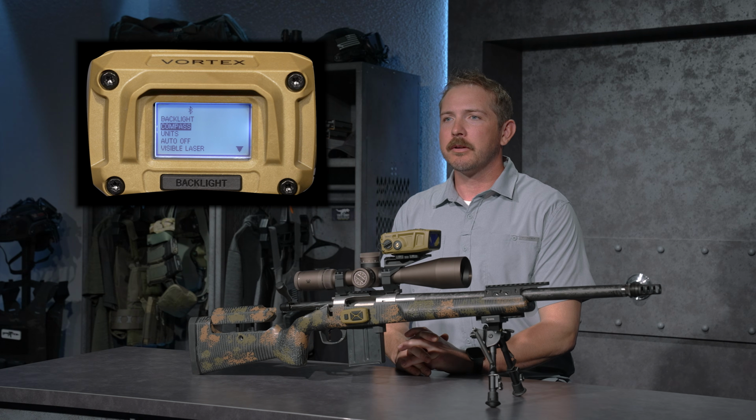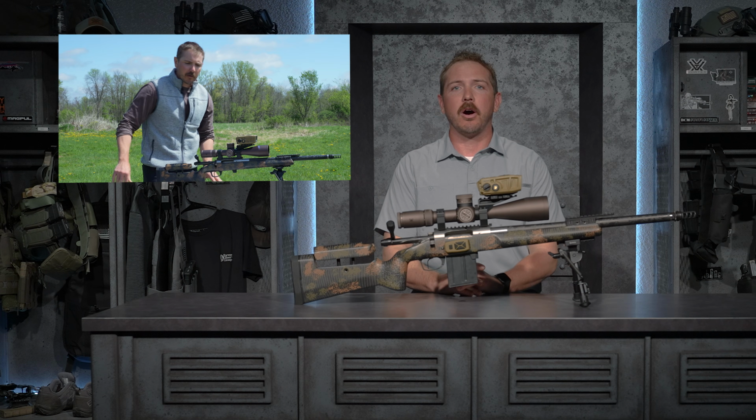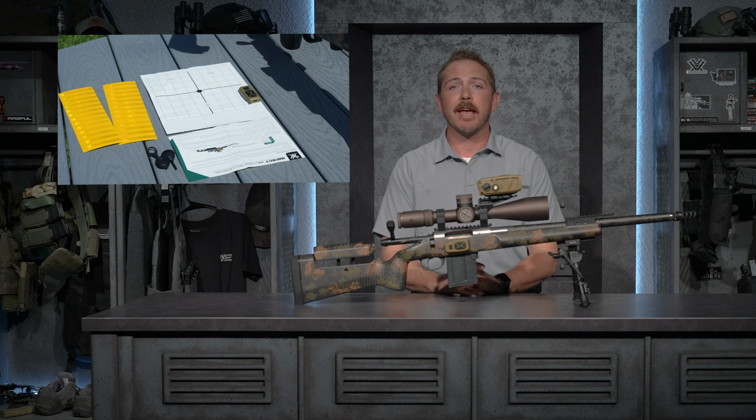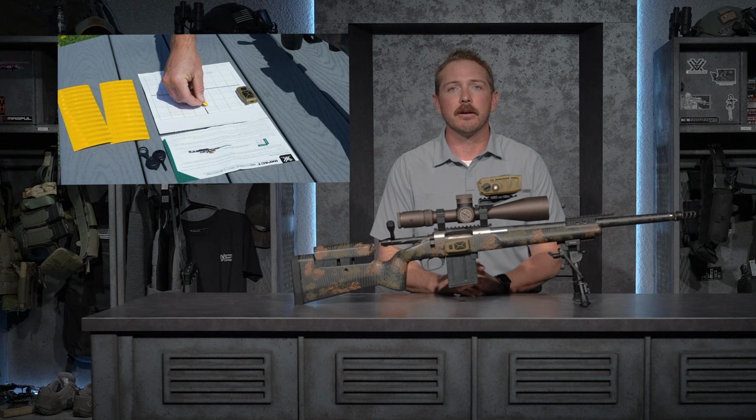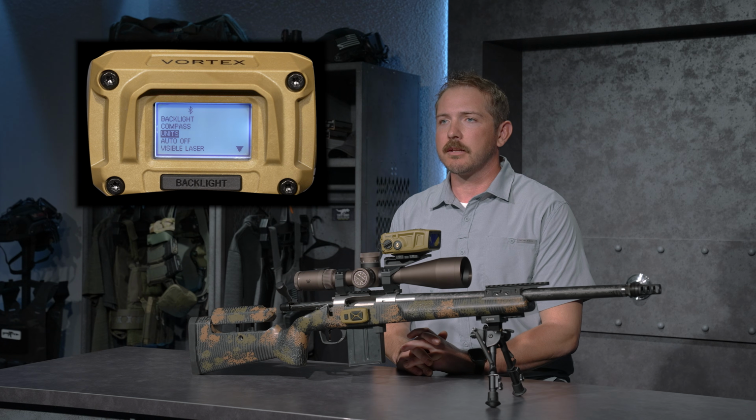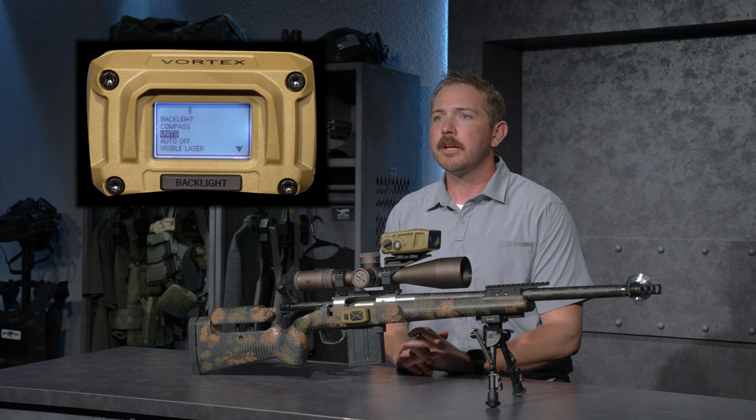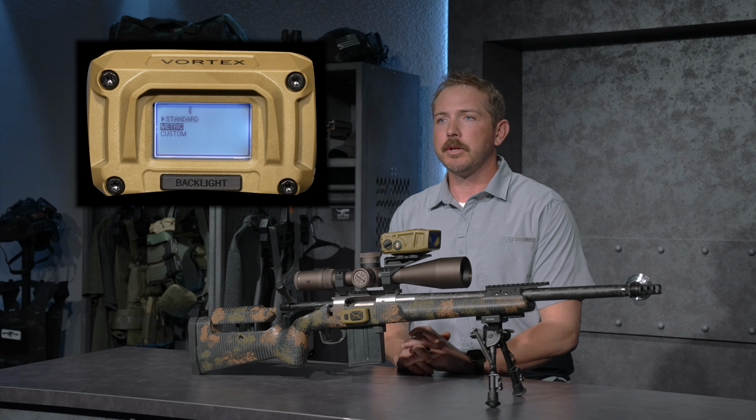Within the settings menu, the compass screen is where you would go to calibrate the Impact 4000. Full step-by-step instructions on that process are included in our How to Calibrate, Mount, and Zero video. Next is the unit selection screen. In this screen, you can choose between standard or metric units.